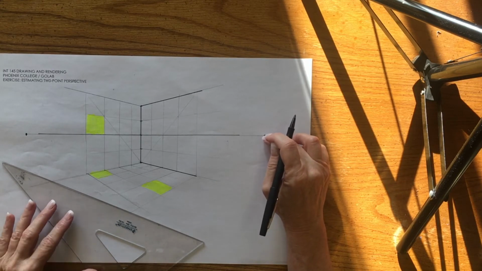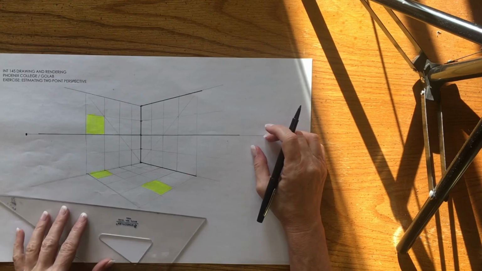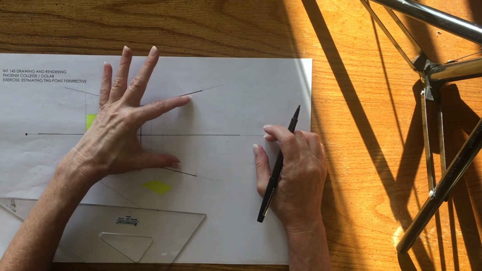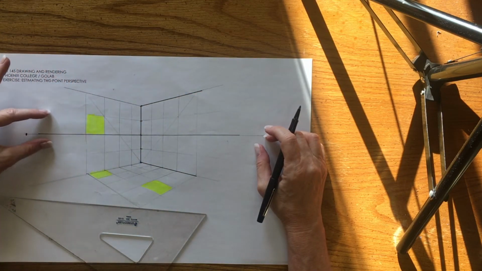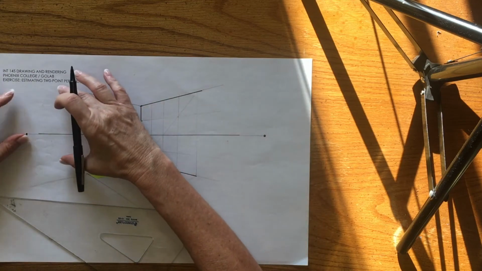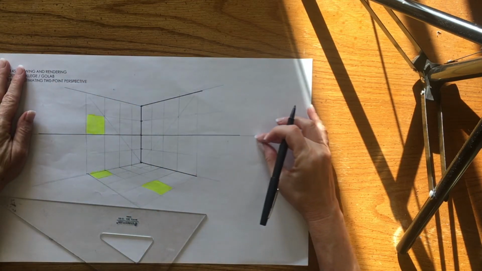Now from the right vanishing point, we're going to do the same. So on this side of the drawing, everything's going to merge over here. And now on this side of the drawing, everything's going to merge to the right.